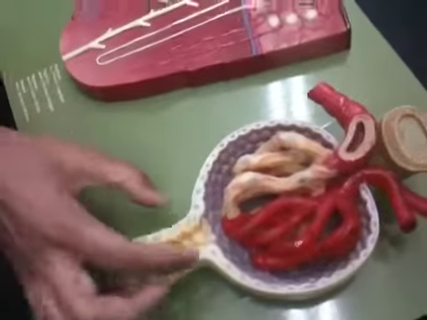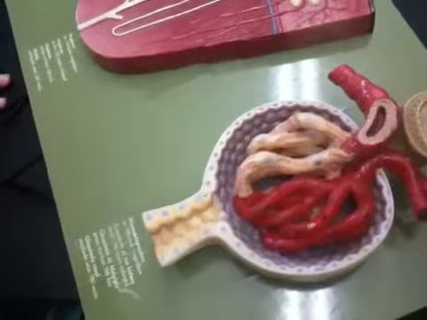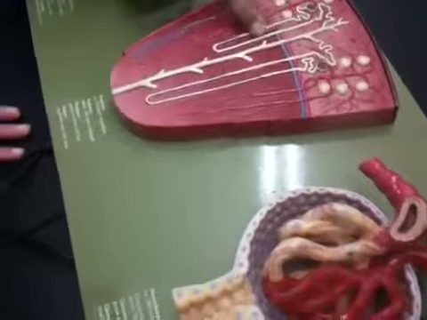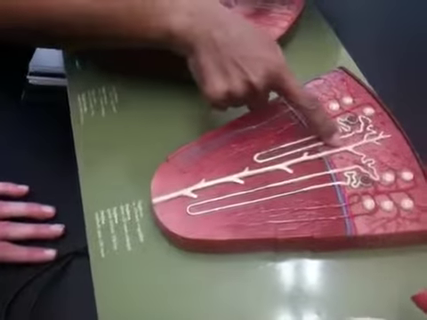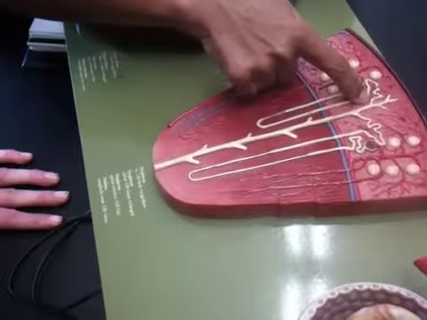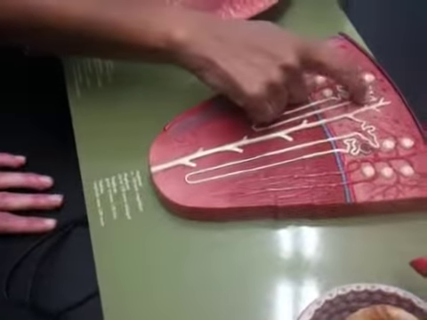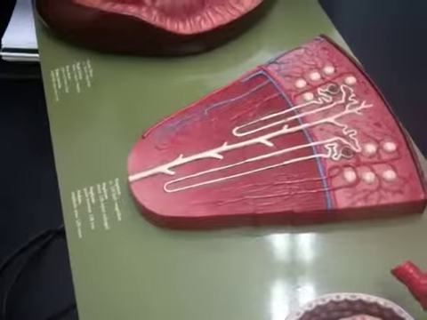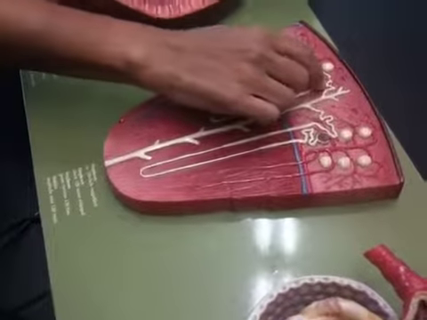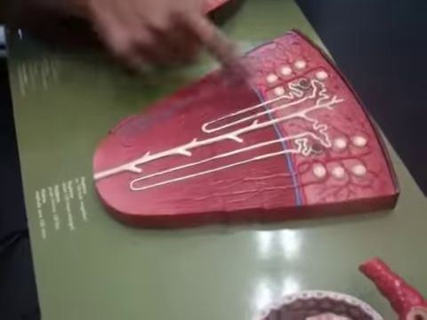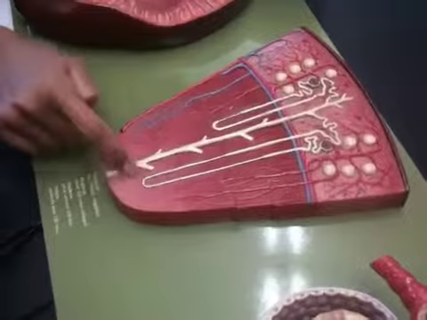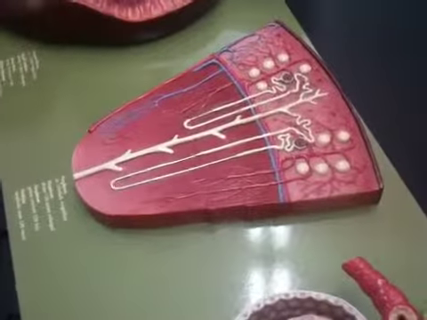The proximal is this one, or we can start here. Like this is the proximal convoluted tubule. This is the loop of Henle. This is the descending limb, and this is the ascending limb. This is the distal convoluted tubule. And that's based on proximity to the capsule. Yeah, it is located distal to Bowman's capsule. This is the collecting duct, like a lot of distal convoluted tubules open into the collecting duct.